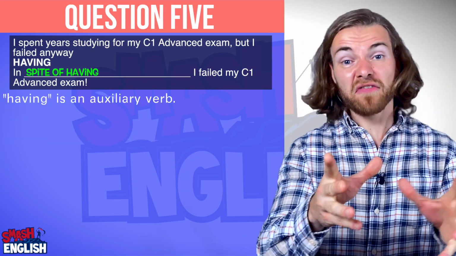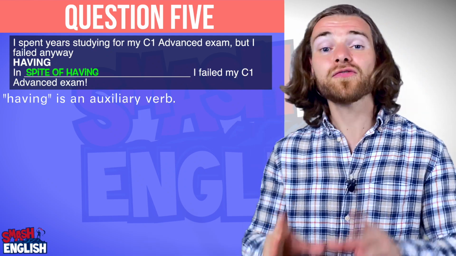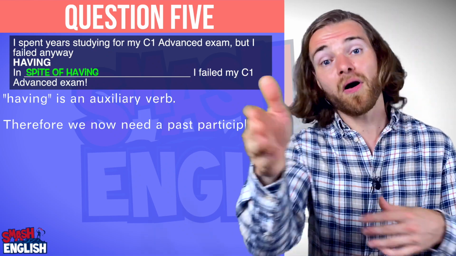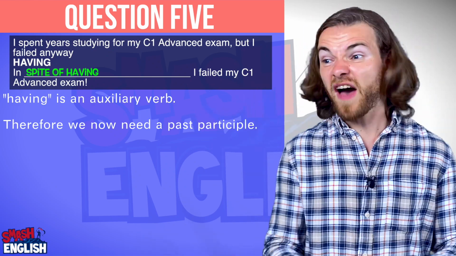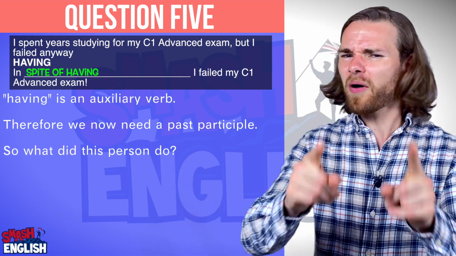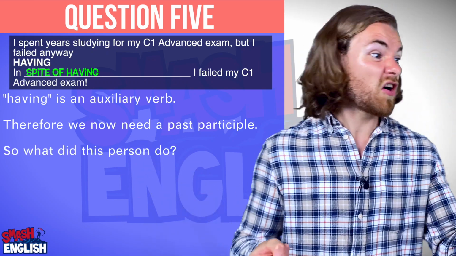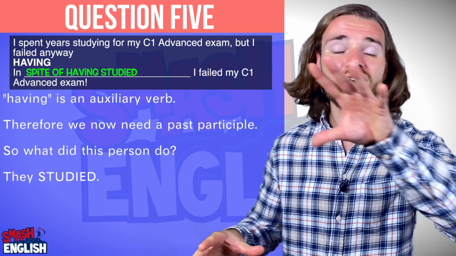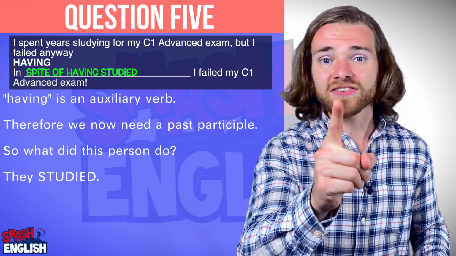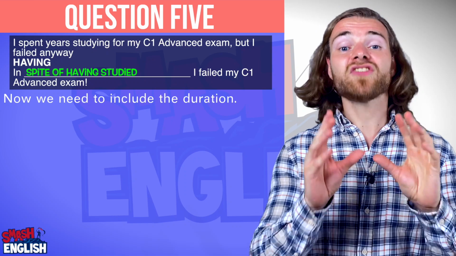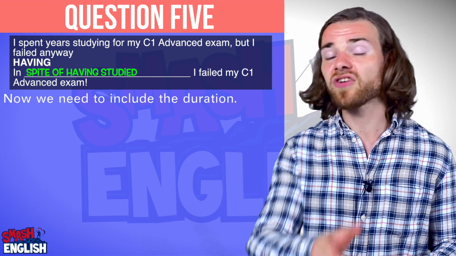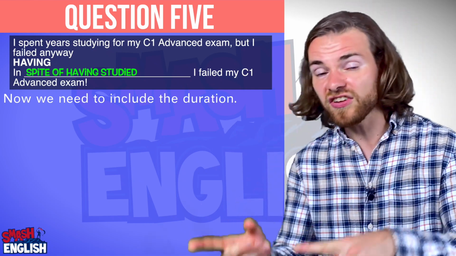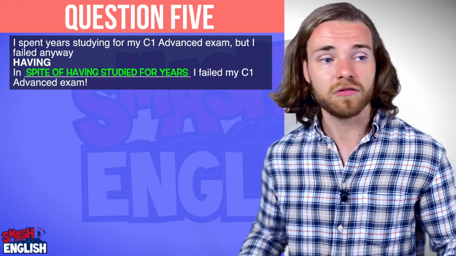Now, here, having is an auxiliary verb. It forms part of the present perfect. In spite of having plus past participle. So, in spite of having done what? What did this person do but fail regardless? Well, they studied. So this gives us in spite of having studied. Yes, and we're basically done. We just need to include the time period now because our original sentence says I spent years. So, in spite of having studied 4 years. And there we go.